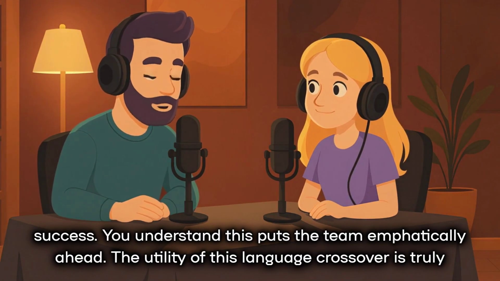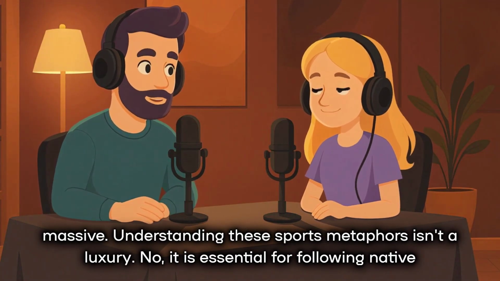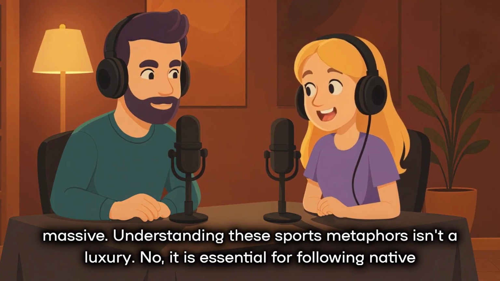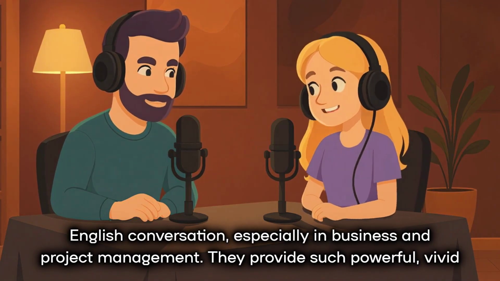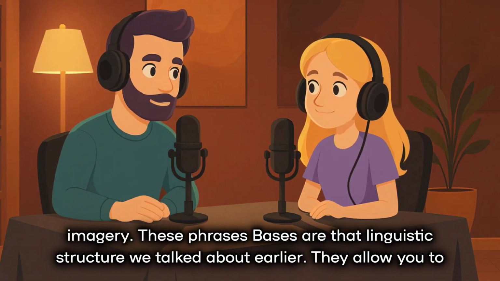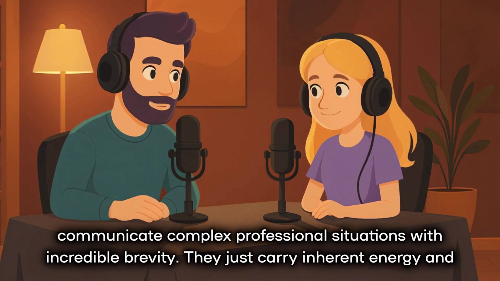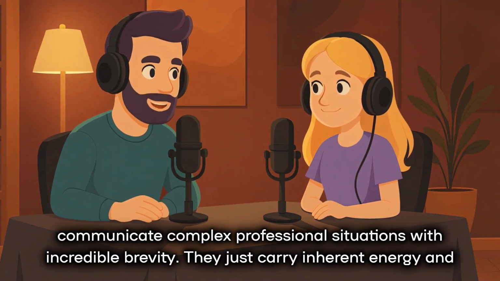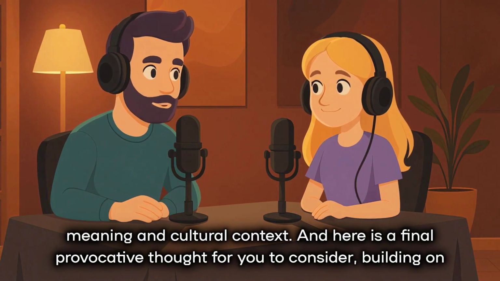The utility of this language crossover is truly massive. Understanding these sports metaphors isn't a luxury. No, it is essential for following native English conversation, especially in business and project management. They provide such powerful, vivid imagery. These phrases are that linguistic structure we talked about earlier. They allow you to communicate complex professional situations with incredible brevity. They just carry inherent energy and meaning and cultural context.